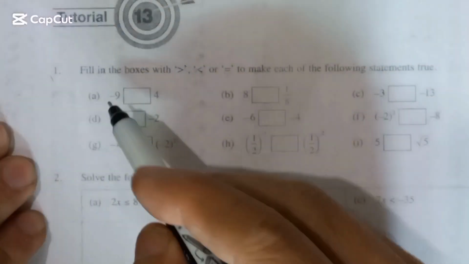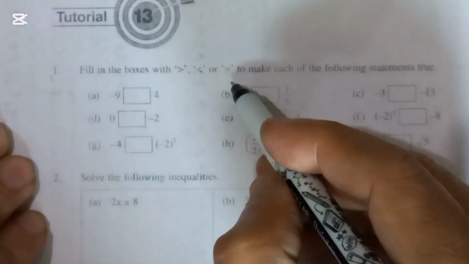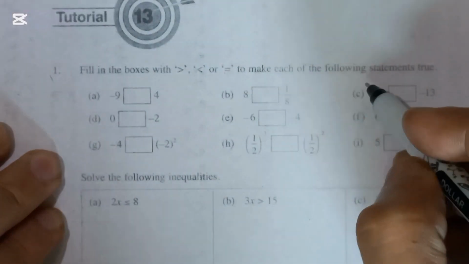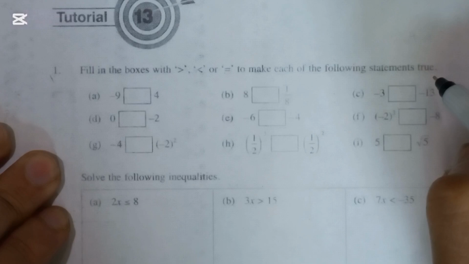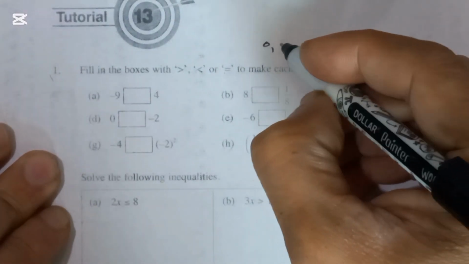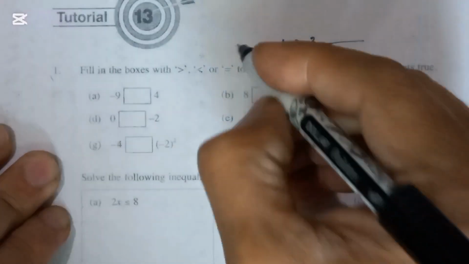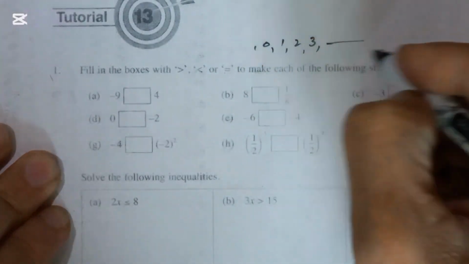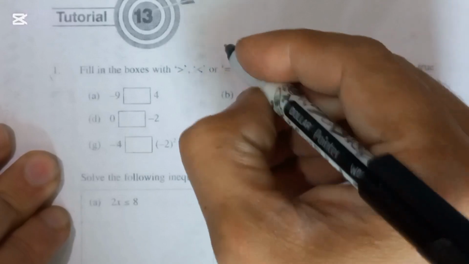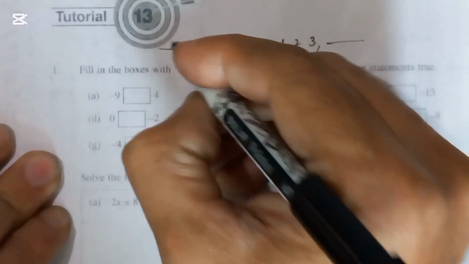Okay students, the statement of the question is: fill in the boxes with this sign or this sign to make each of the following statements true. First you have to know about the whole numbers. 0 is in the center, on the right side are positive numbers going on and on, and on the left side we have negative numbers going on.